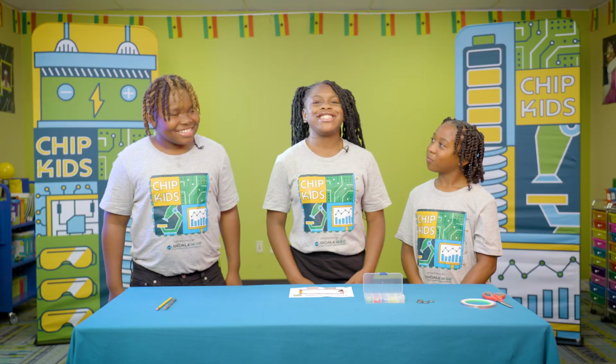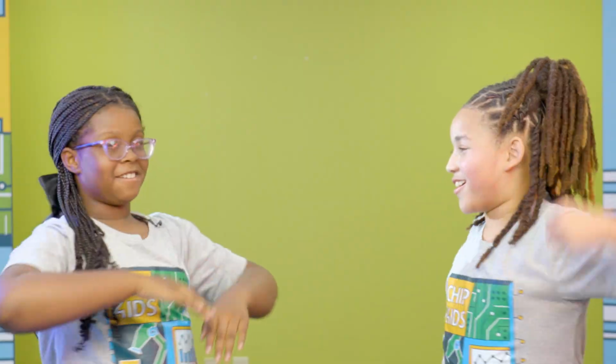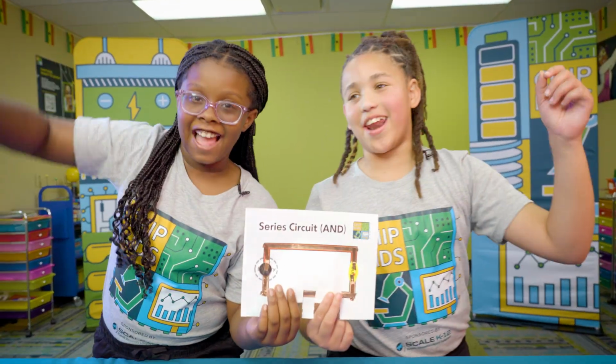So a series circuit got two switches? And a simple circuit just has one. Because they're so smart. I believe I could be an electrical engineer now. Teamwork. Chip Kids forever. We got it.